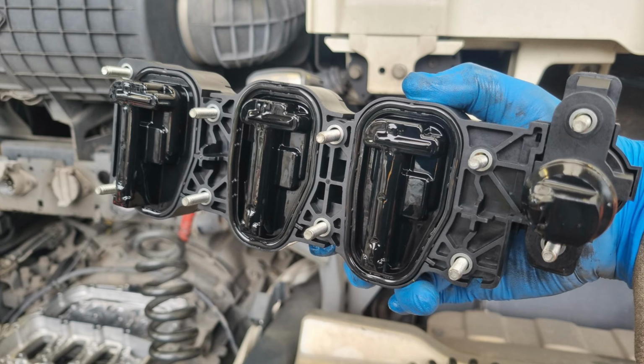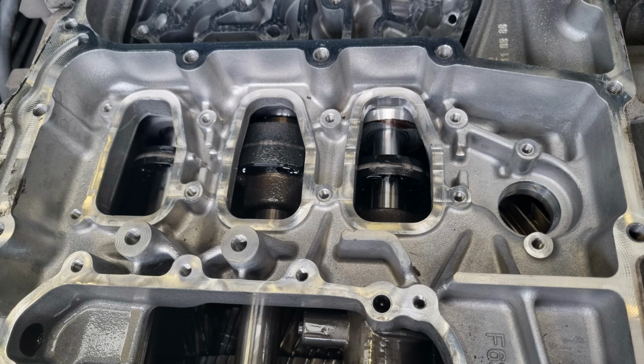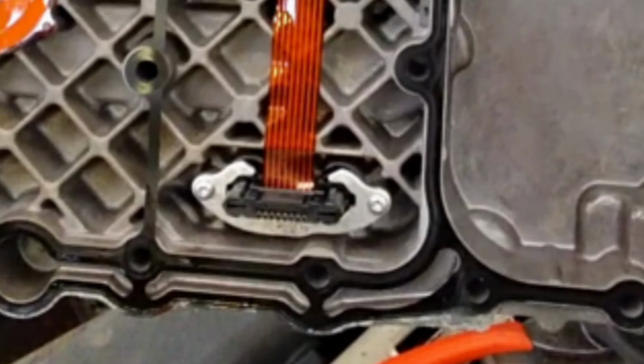This is the sensor module. It houses the input shaft speed sensor and senses the movement from the main gear, splitter and range group positions. Then we have what I need to change, which is the gate selection actuator.